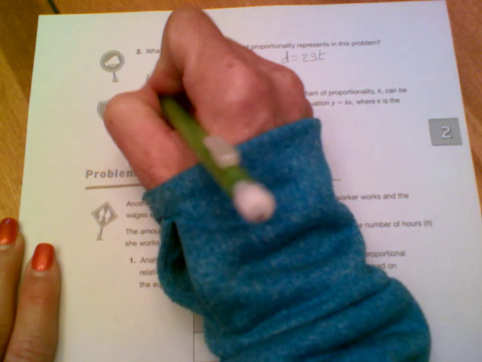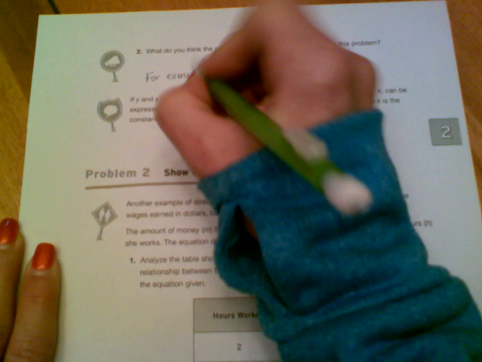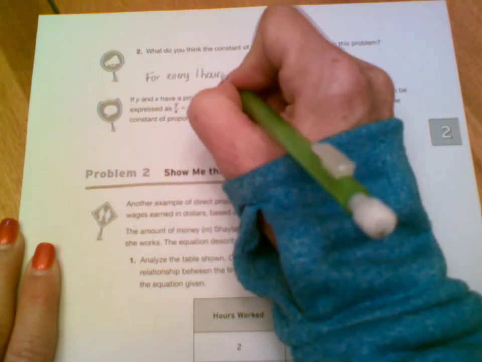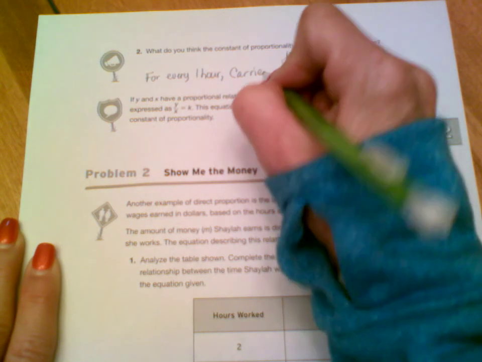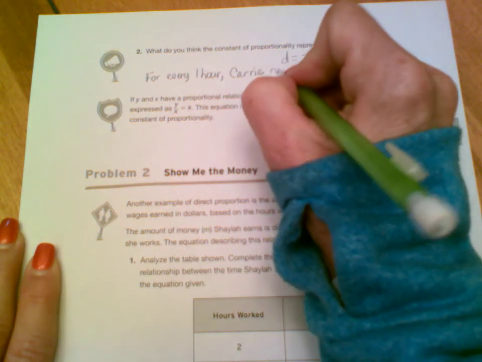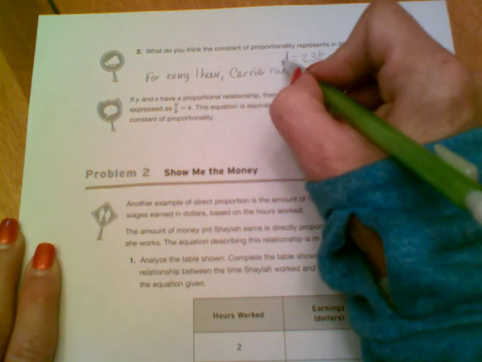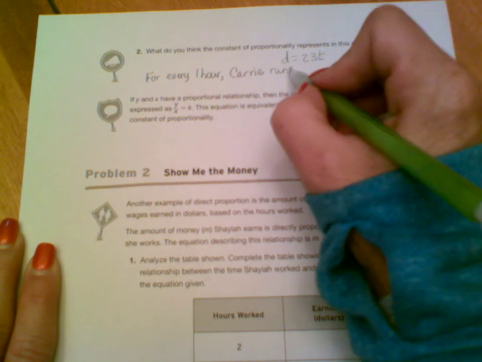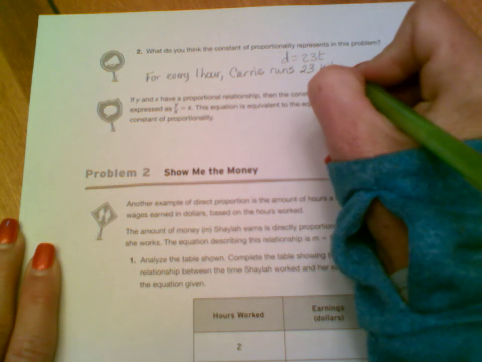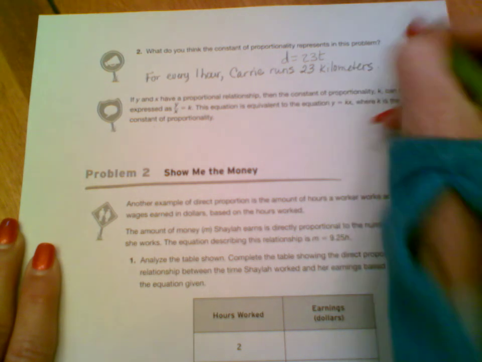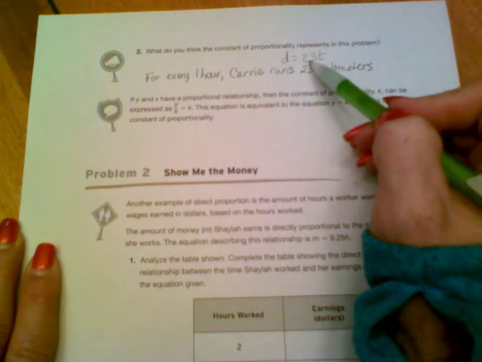So I'm going to say for every 1, t is hours. 1 hour, Carrie, and we're talking about Carrie running, so Carrie runs. So if I put 1 here, 23 times 1, then the distance would be 23. So she runs 23, but now I need my label, kilometers. So you can see I'm using that constant, and I'm using that 1 that would be underneath.